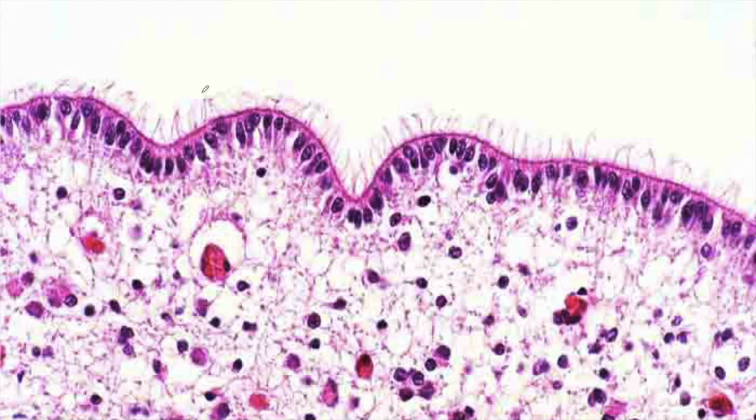Here's an H&E of ependymal cells lining the ventricles. You can see cilia extending from them into the ventricles. Interestingly, functioning cilia do not seem to be necessary to have normal CSF flow. Dysfunction of the cilia, such as in primary ciliary dyskinesia, does not produce hydrocephalus in humans.